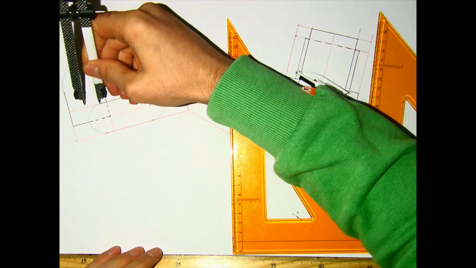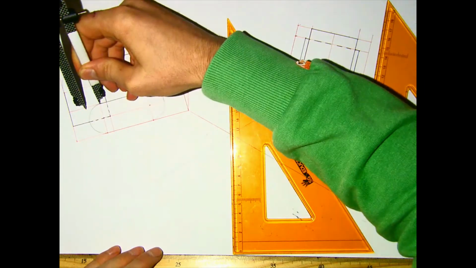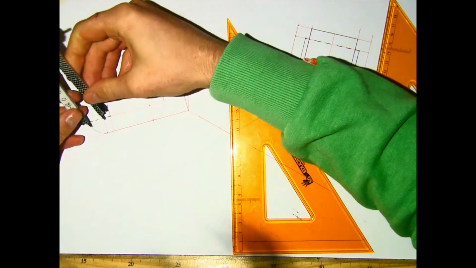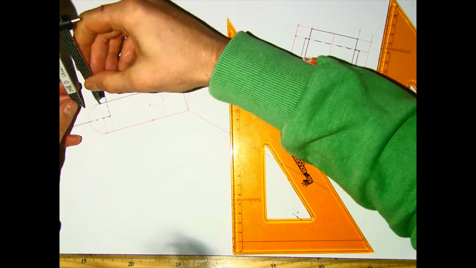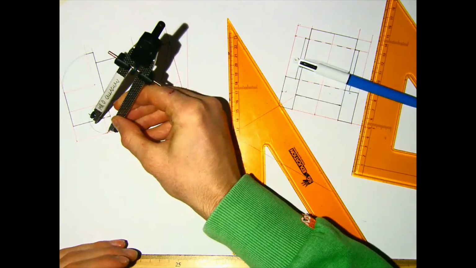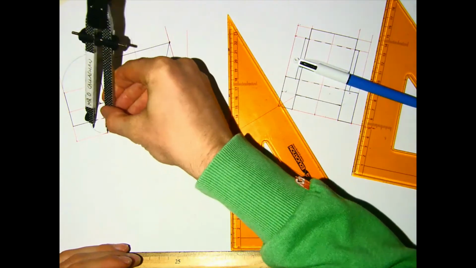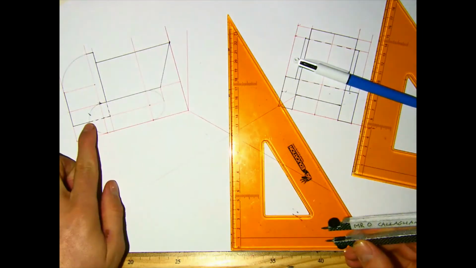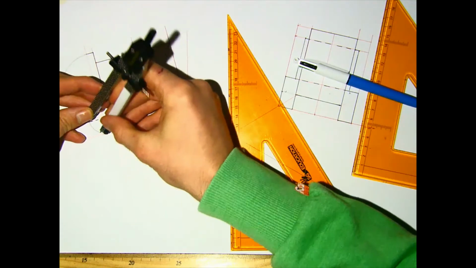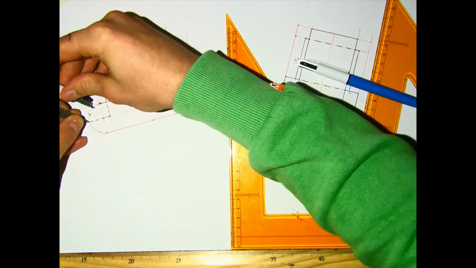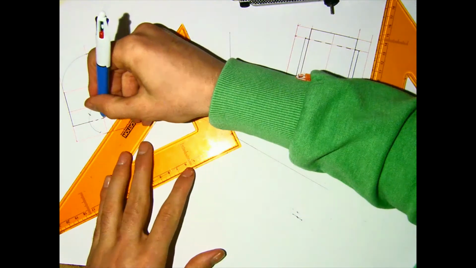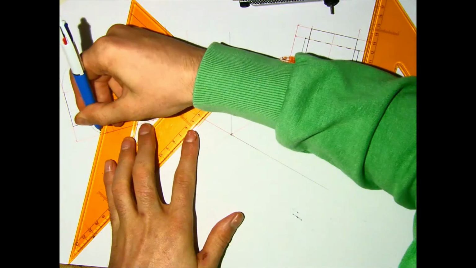Then I'm going to go to the top of the semicircle, scribe an arc, go to the bottom of the semicircle, scribe an arc, go to the middle of the semicircle, scribe an arc, and scribe an arc on top as well. So what that has done is it has divided my semicircle into equal parts.